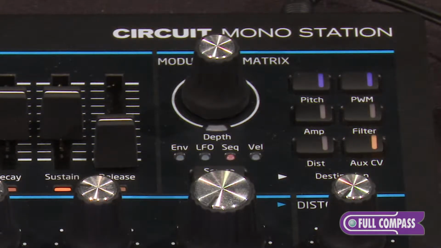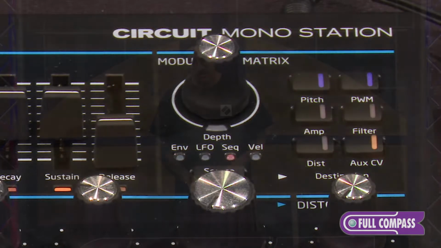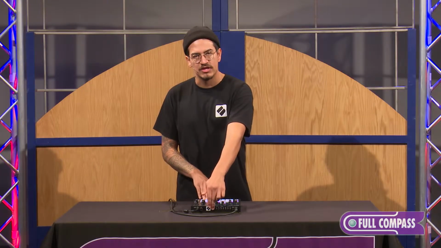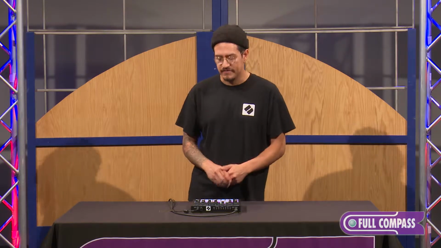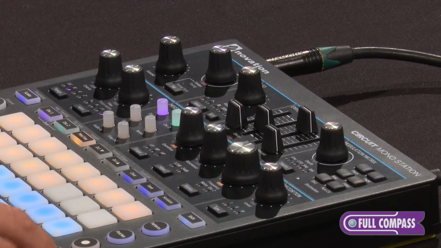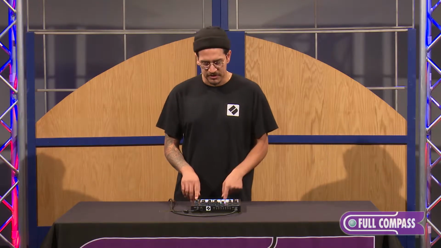You also have the amp for the amp envelope as a destination, the filter, the distortion, as well as the auxiliary CV, which is then sent out of the auxiliary CV output towards a modular system or any other synth you may have. So right now I have a very simple sequence going in the mod sequencer with a few different values.